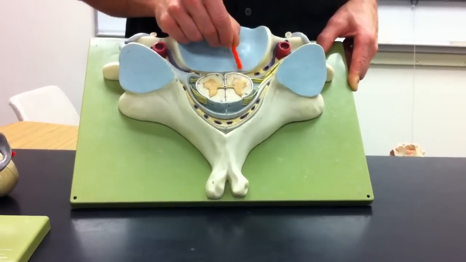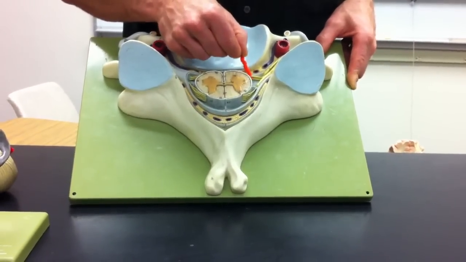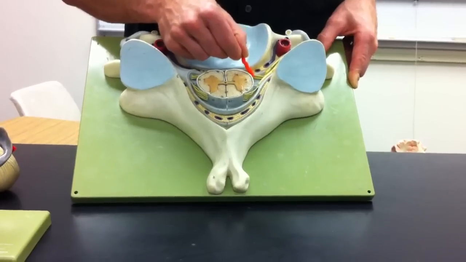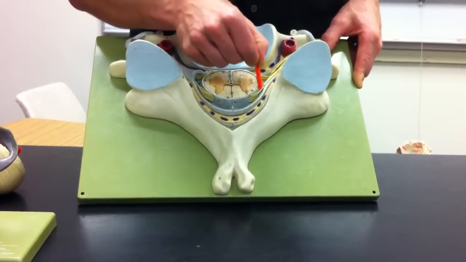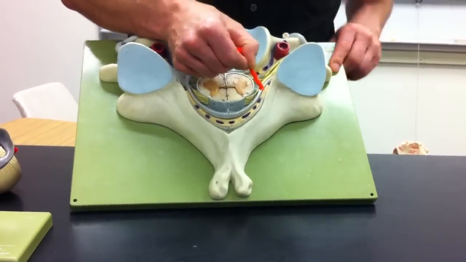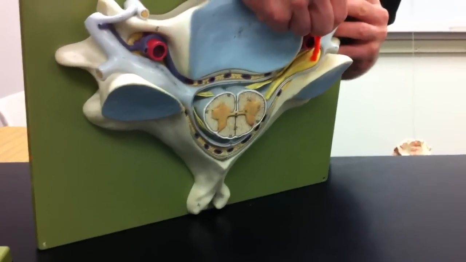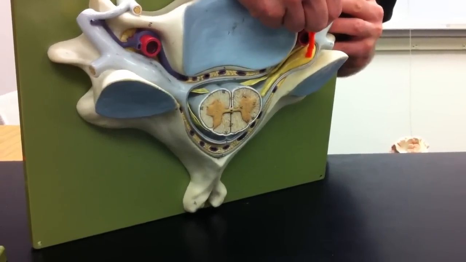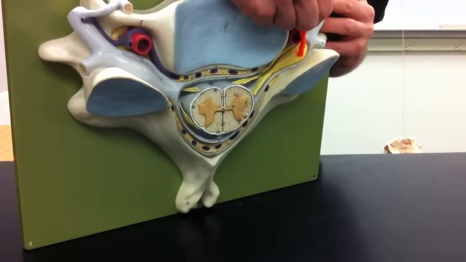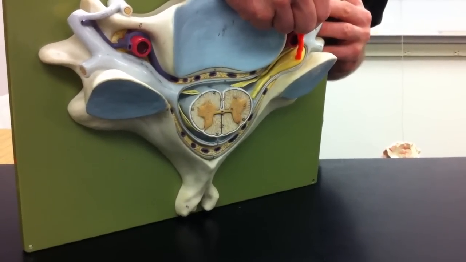Out of the spinal cord come spinal roots. We have ventral roots or anterior roots that carry motor fibers, and we have dorsal roots or posterior roots that carry sensory fibers. The big bulge that we can see here is the dorsal root ganglion, which is a cluster of cell bodies, sensory neuron cell bodies that feed information into the brain.